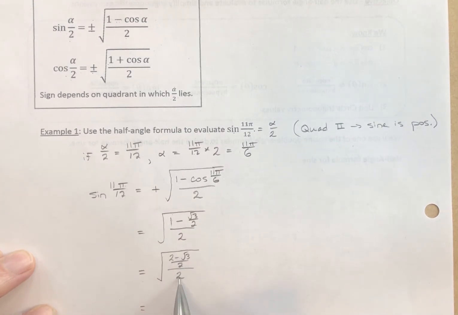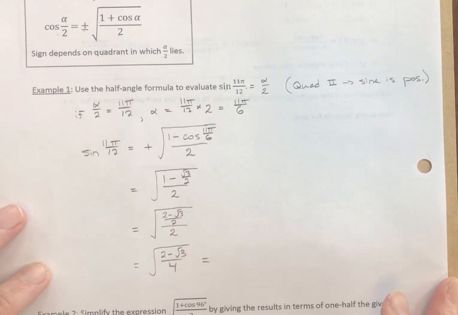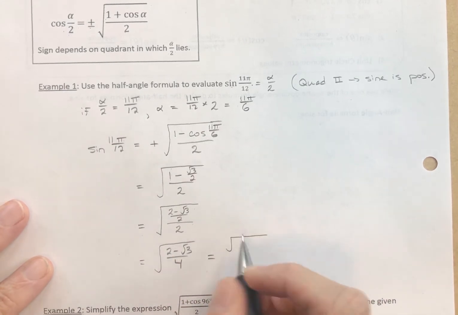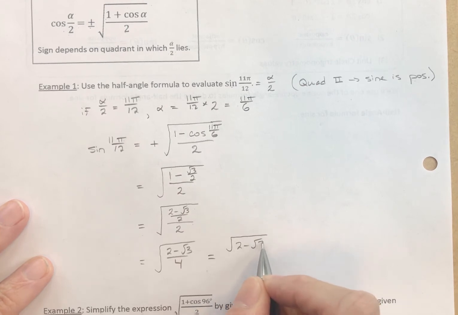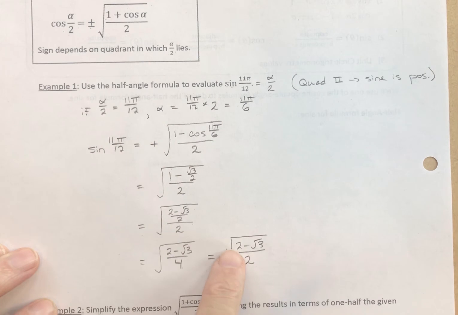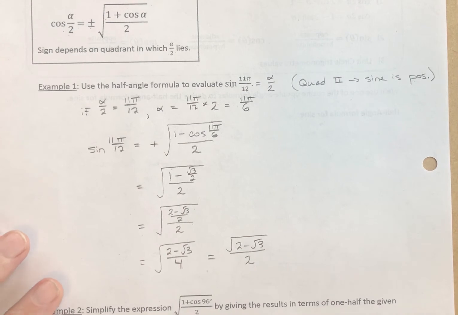So dividing by 2 is the same as multiplying by a half. So this is the square root of 2 minus root 3 over 4. Okay, and I'll go to the right here because I'm out of space. Whoops, I've lost a bit of space on the bottom. Well, that means the numerator is going to stay a square root because there's nothing you can really do with that. But the square root of 4 is 2, and there is your answer right there. The sine of 11 pi over 12 is equal to the square root of 2 minus the square root of 3, all of that divided by 2. Not pretty, but you know what? Not all numbers are pretty.